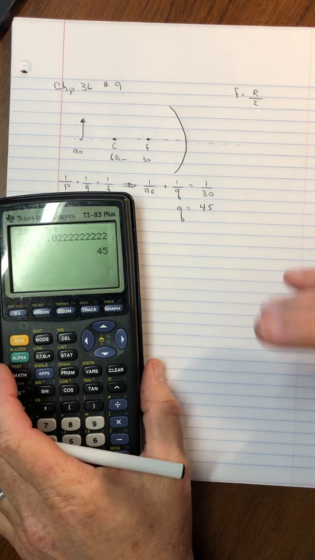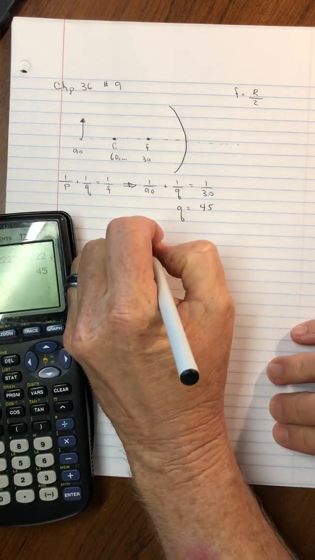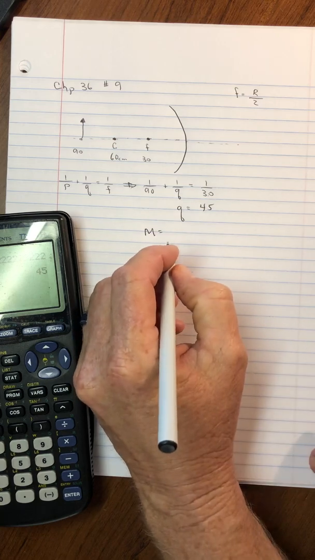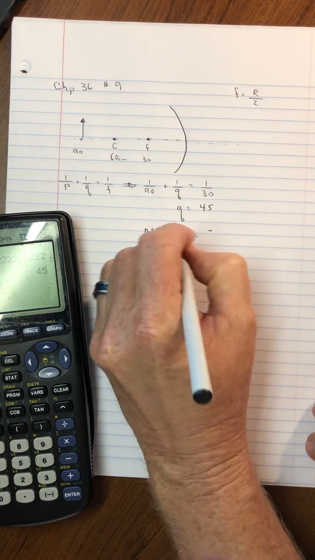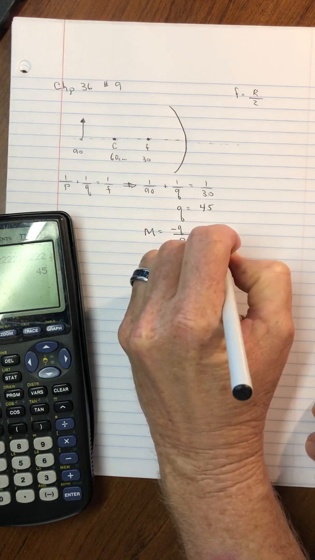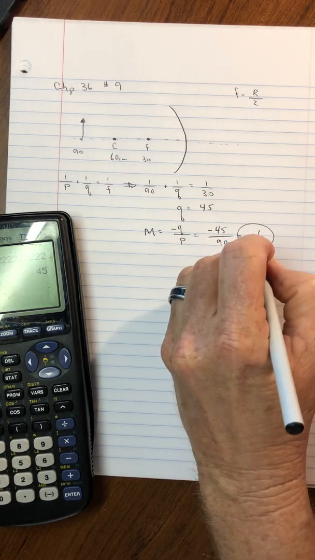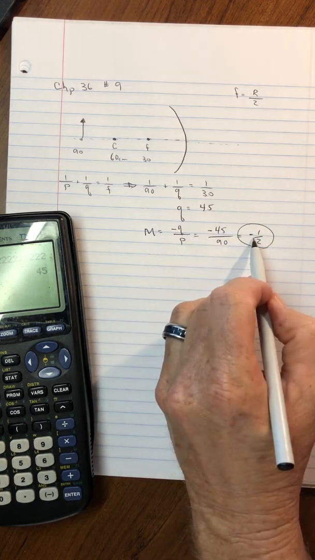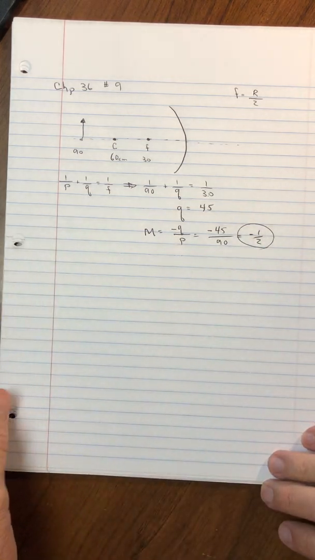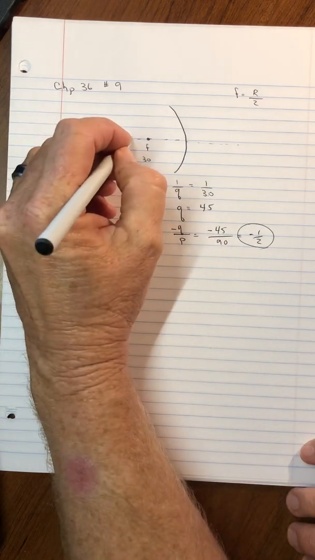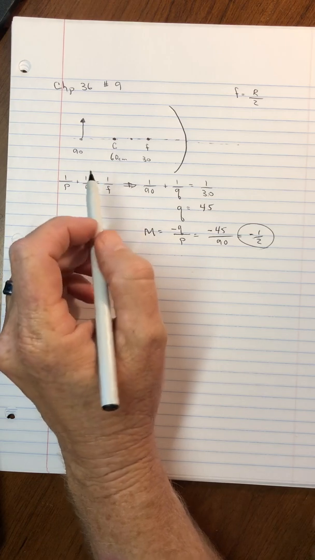Yeah, we're asked in C to draw this, so I'm going to draw it in just a second here. But we're also asked to do the magnification, and the magnification is the minus the Q over the P. So the 45 over the 90 make negative 1/2. And so the negative tells me that the image is upside down. And the 1/2 tells me it's 1/2 as it was before. So the positive 45 would be somewhere around this mark here. And the drawing would look something like this.